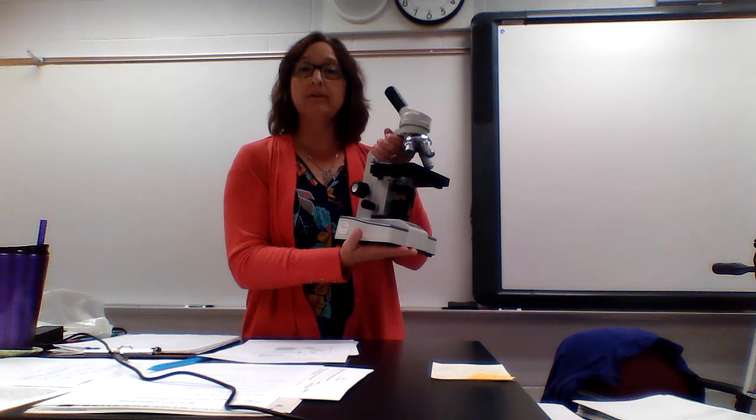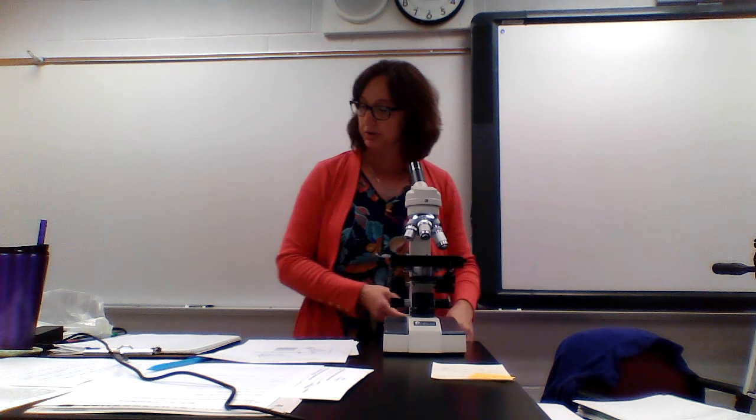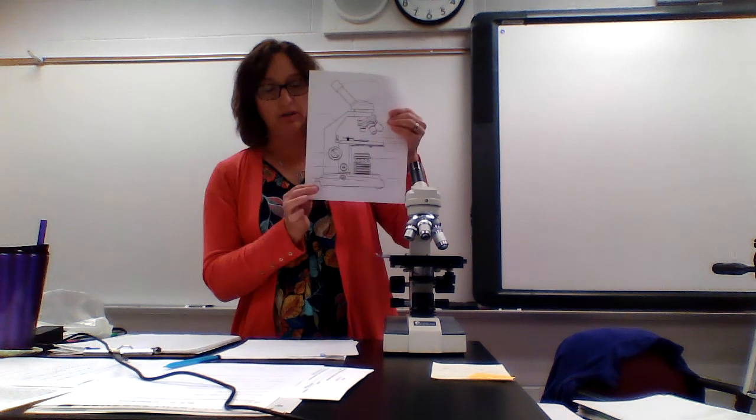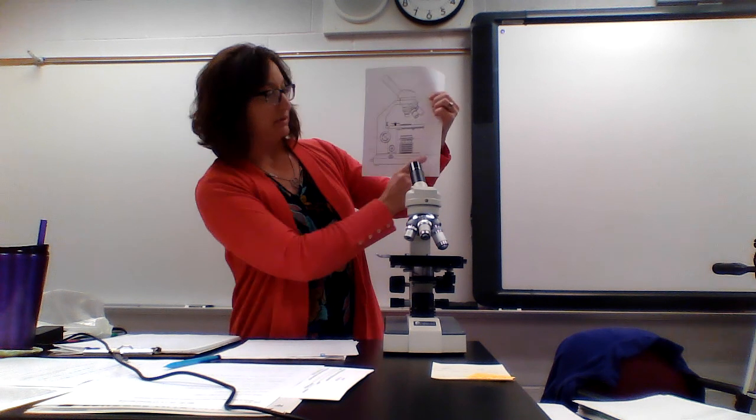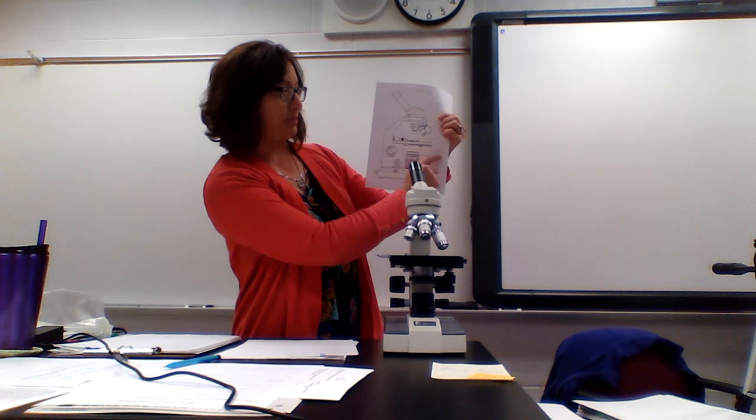The base, right here. The base and the arm are the two places that you're going to carry a microscope. And when you carry a microscope, you do want to carry it close to you. Kind of cradle it like your little baby as you're walking back to your desk. You want to really safeguard it, and don't just hold it out here where someone can knock your arms. So hold it close. Arm and base. That's how you carry a microscope. So on your sheet, we labeled the base down here. There's your lamp right above it.